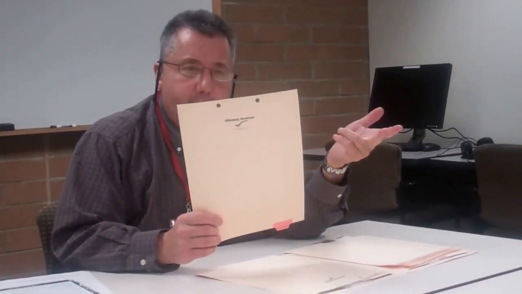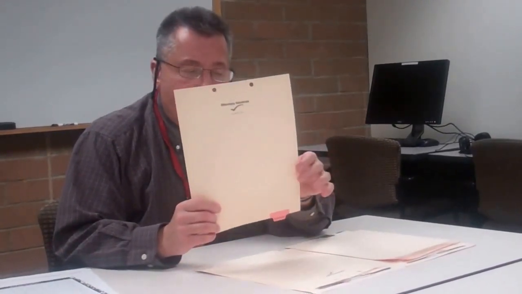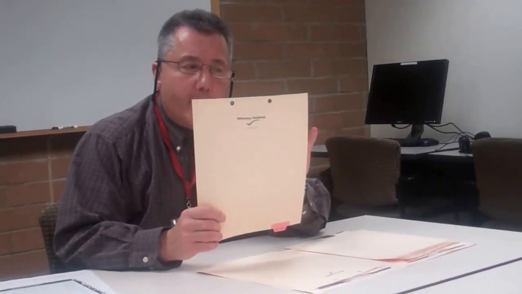Miscellaneous, we're going to use for consent forms. You have the HIPAA consent form that all patients sign, consent to treatment, consent for payment. The notice of privacy practices would be filed behind this for HIPAA purposes.